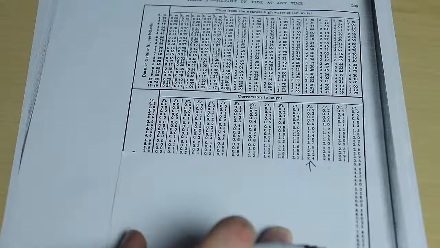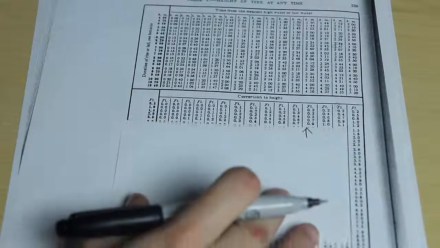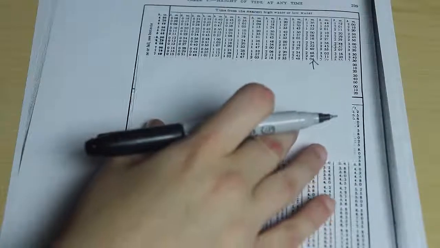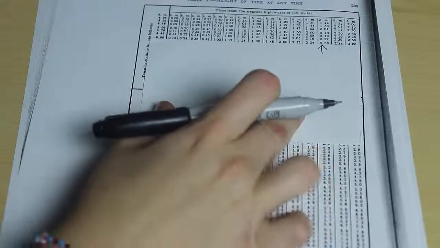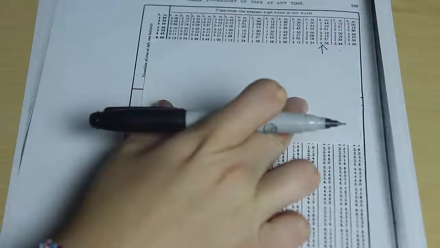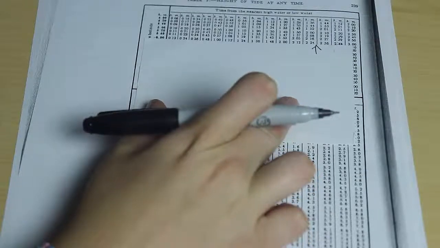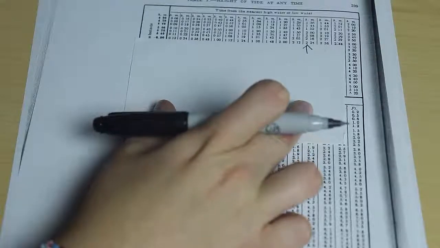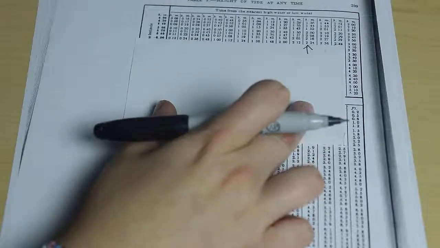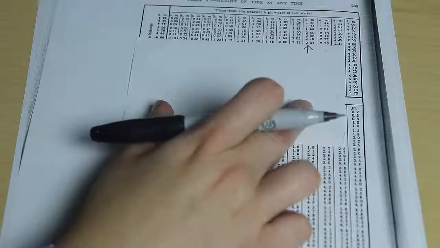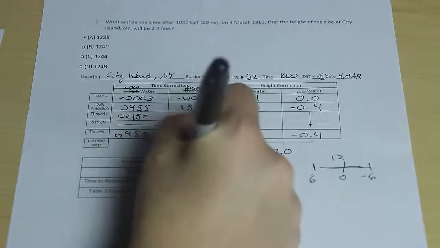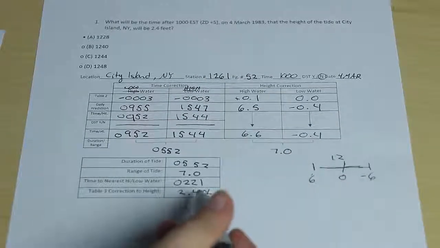Then we're going to slide this up until we reach our duration of 0554, or 0552, which is closest to 0600, and make sure you stay in that same column, which I did not, but there it is. And our answer for our time to nearest is 0221. So we'll take our time to nearest of 0221 and plug it in.